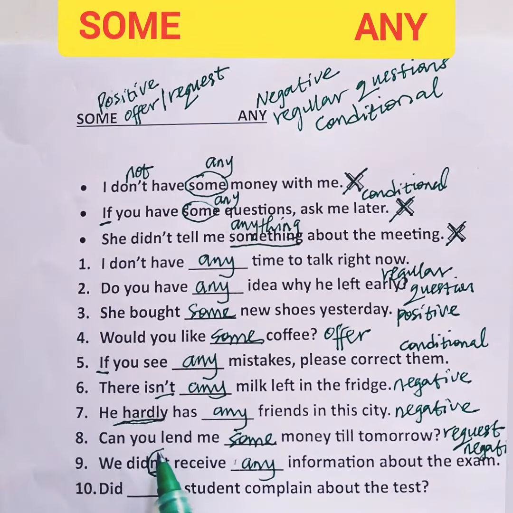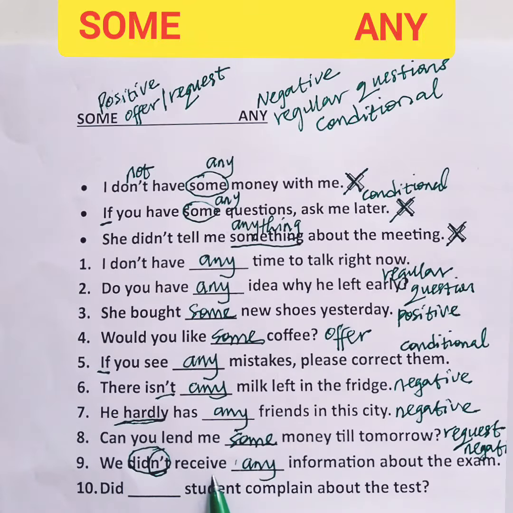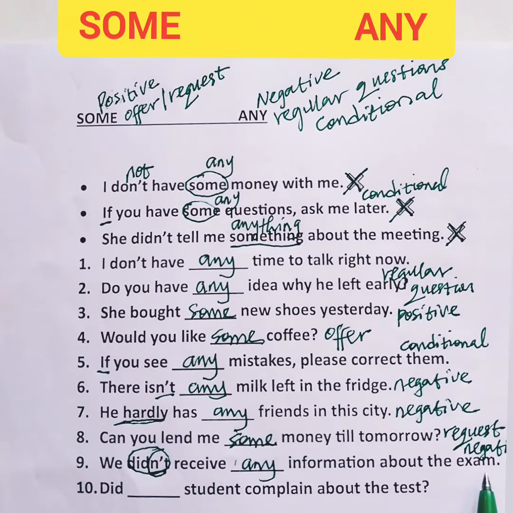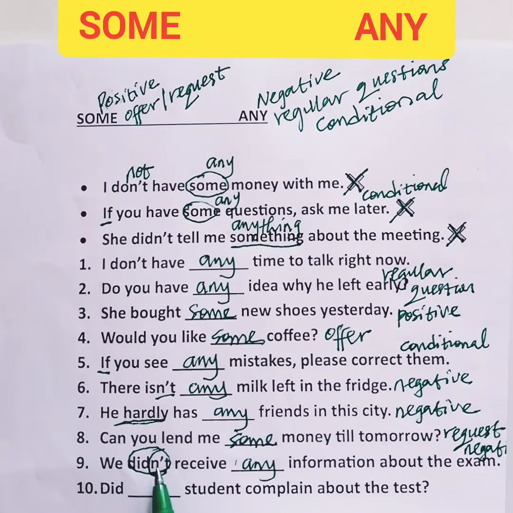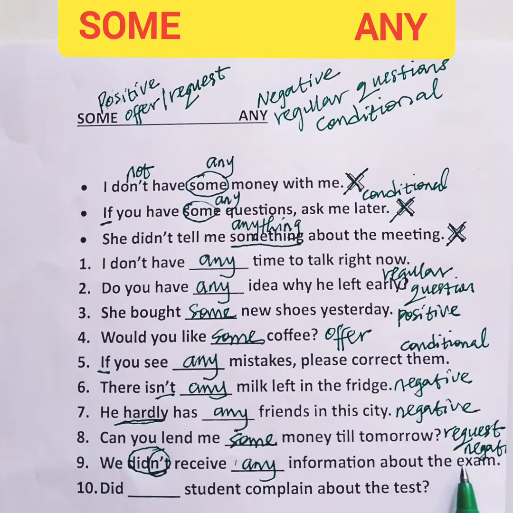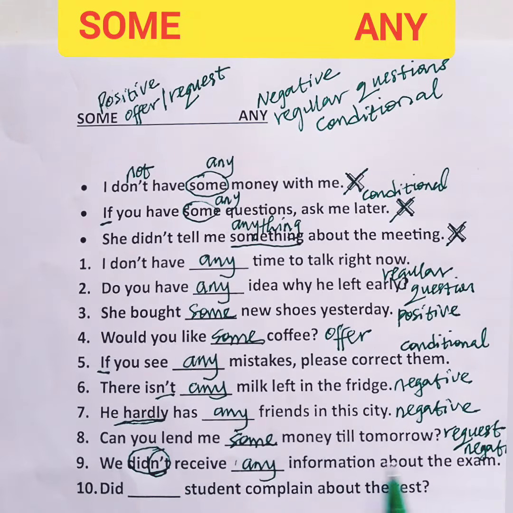Once you remove the whole of this, it becomes we received some information about the exam. That becomes positive. If you remove only not and leave did, it will be we did receive some information about the exam. That makes it positive. But whenever you have not, the sentence is negative and you must use any.